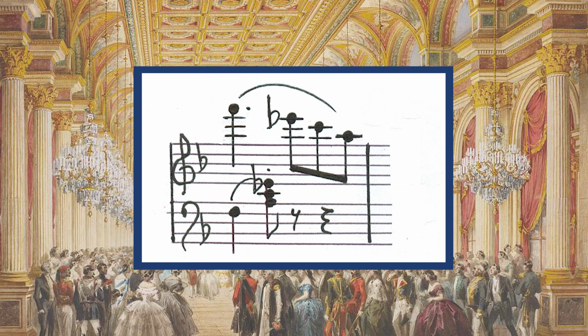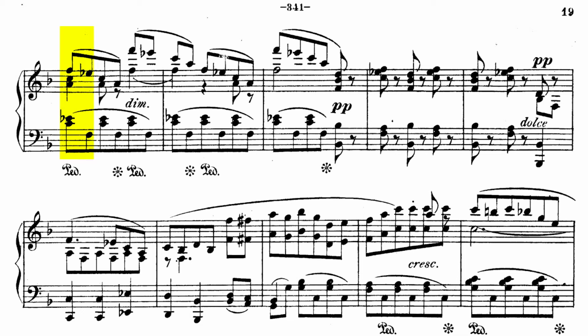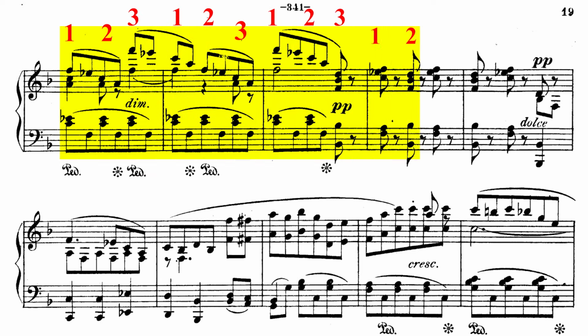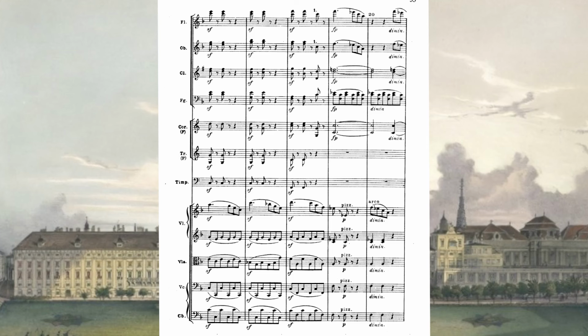That's the descending triad figure. 1, 2, and 3. But then Beethoven shortens the length of the first note so that we now have a 2-beat figure. The perfect opportunity to use what else? The hemiola device. 1, 2, 3, 1, 2, 3, 1, 2, 3, 1, 2, 3. Well, that's cute. By this time, the meter is so mixed up that we're all waiting for the bassoon to enter with the main tune and get us back on track.